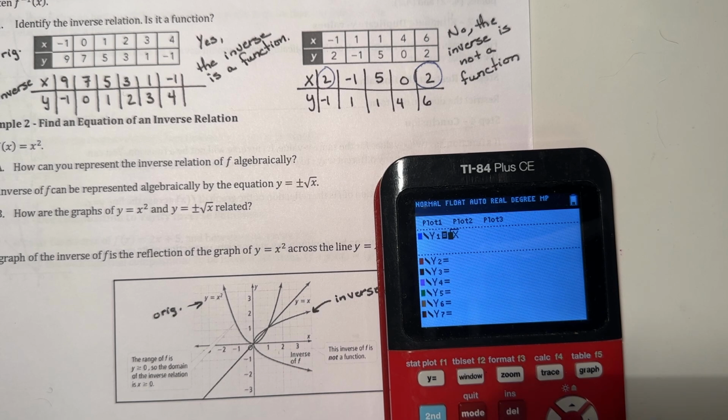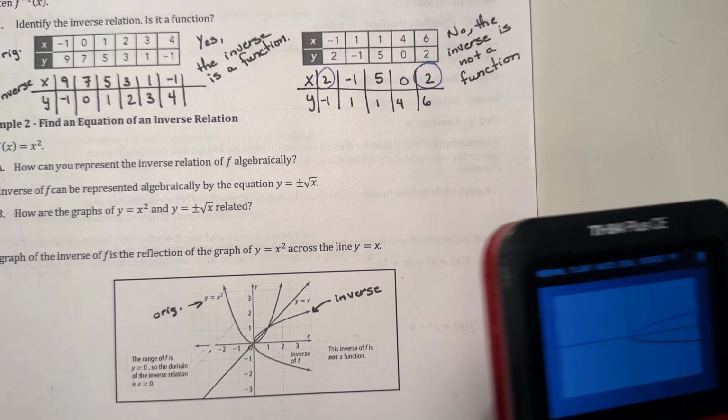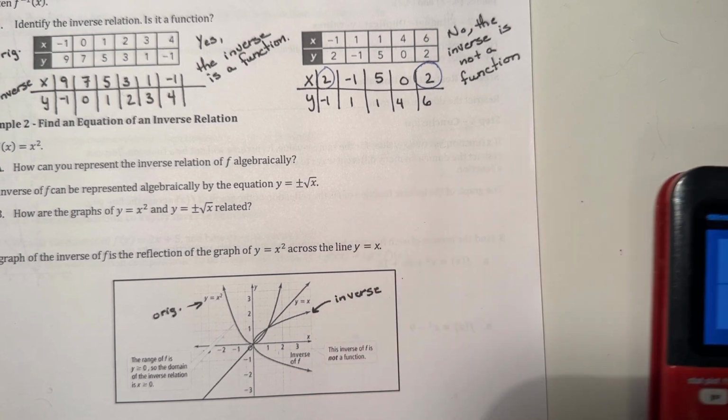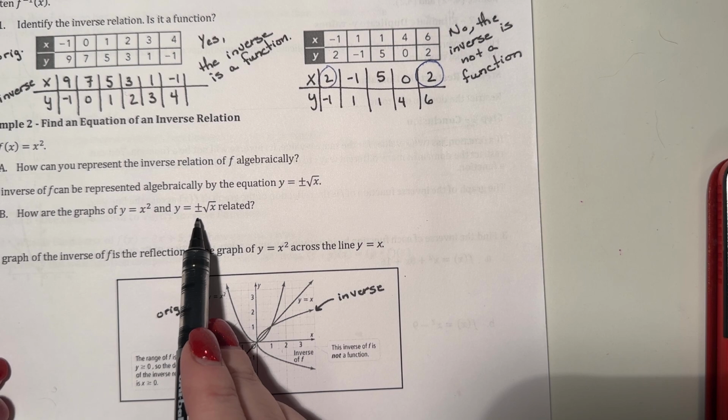In order to get the other half of the graph, I don't have a plus or minus key on my calculator. I just put in negative square root of x. And now when I graph, it does the other side also. Okay, so that's why we've got both pieces. That's what the plus or minus does for us.